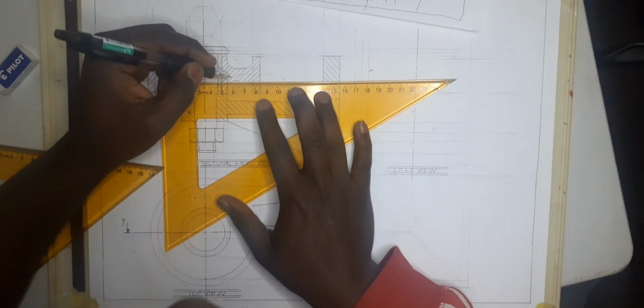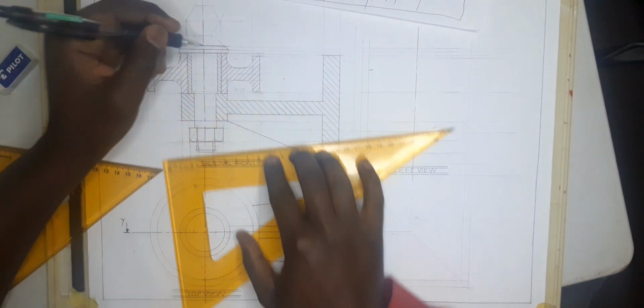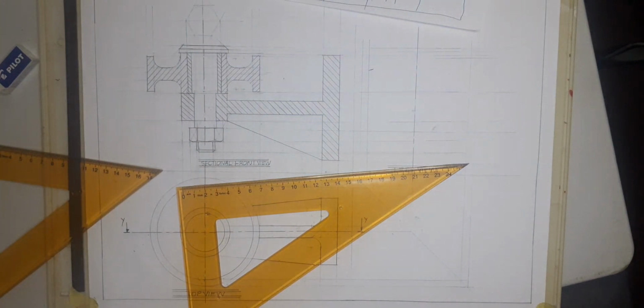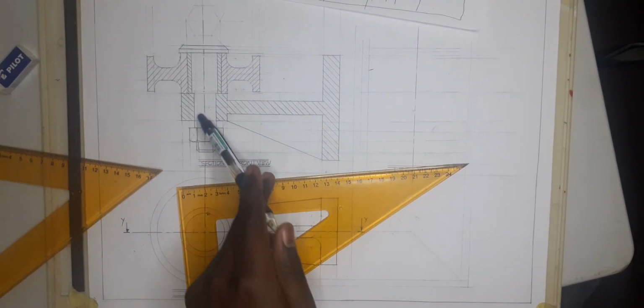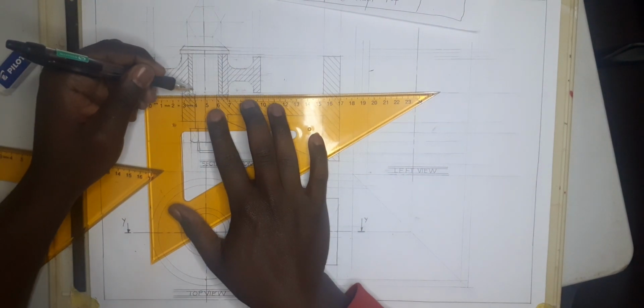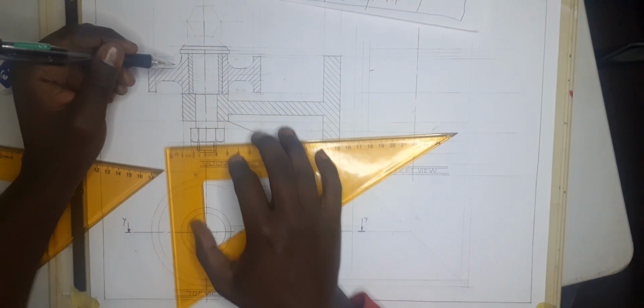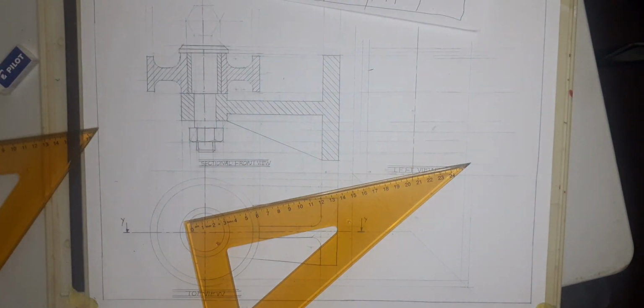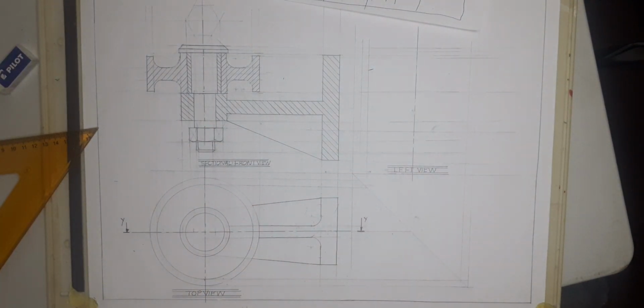Now the section is done. So this is how you section it. Remember, you don't section a web, and you don't section a pin or a shaft. You see? And then don't forget to name sectional front view, and then don't forget to name your sectional line. Sectional line YY. So now it's time to draw the left view.